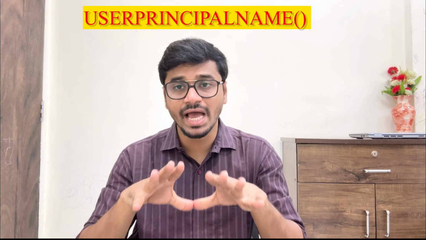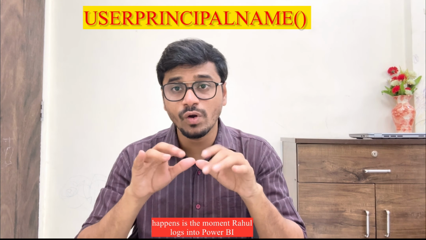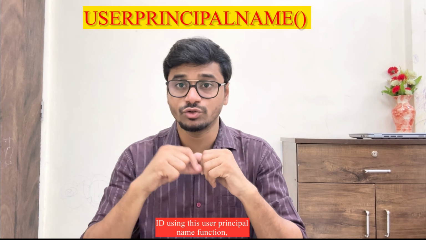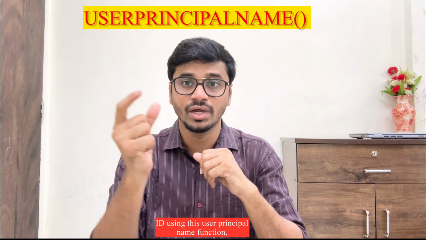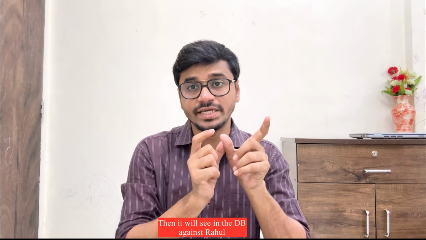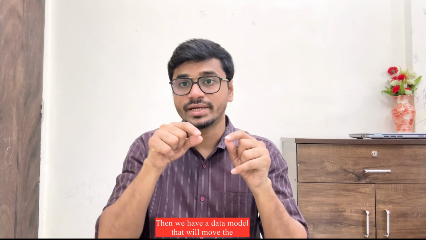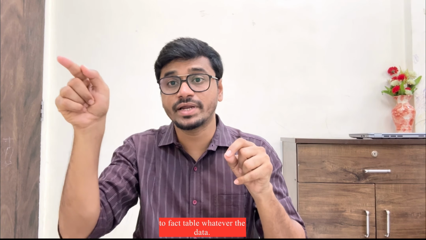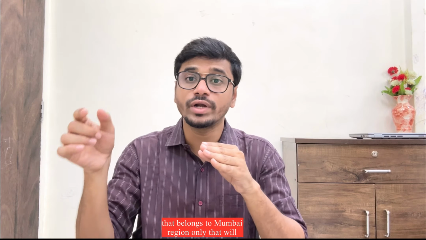So what exactly happens is the moment Rahul logs into Power BI, it will identify, okay, this is Rahul's email ID. Using this user principal name function, it will know that this is Rahul's email ID. Then it will see in the DB against Rahul Mumbai is mapped. Then we have a data model that will move the filter propagation for Mumbai region from dim table to fact table. Whatever the data that belongs to Mumbai region, only that will be visible to Rahul.